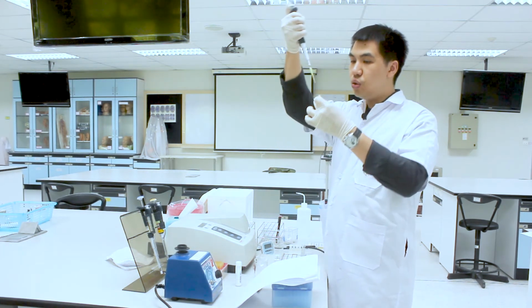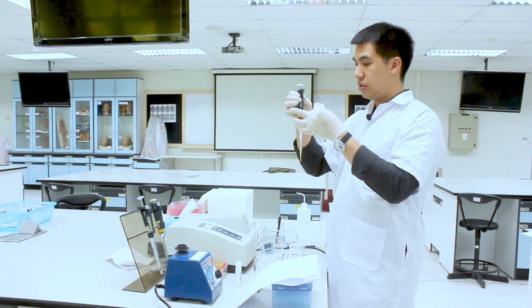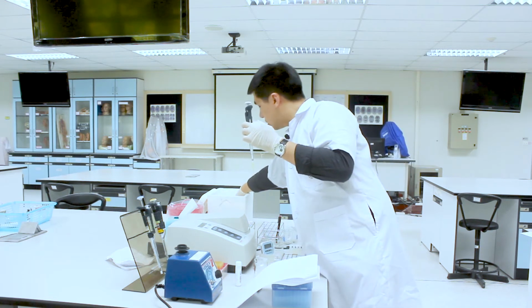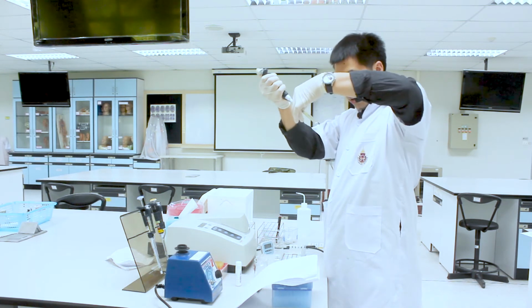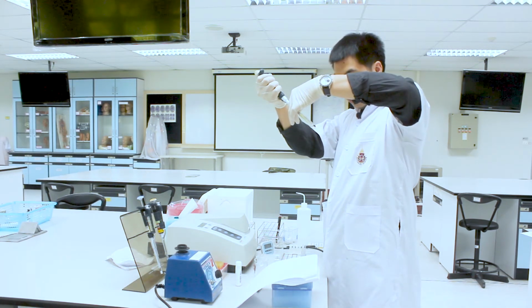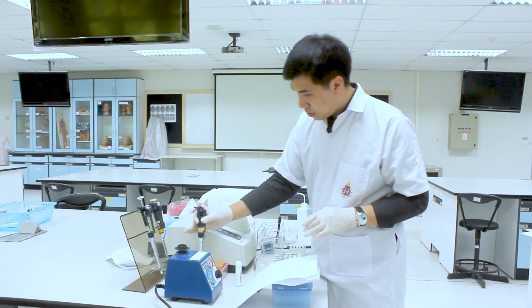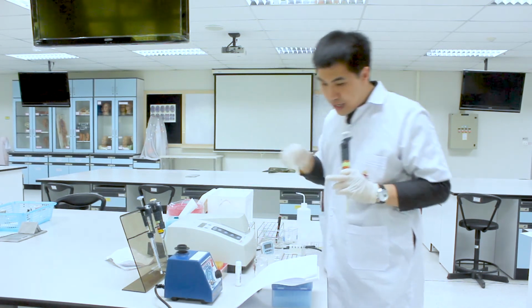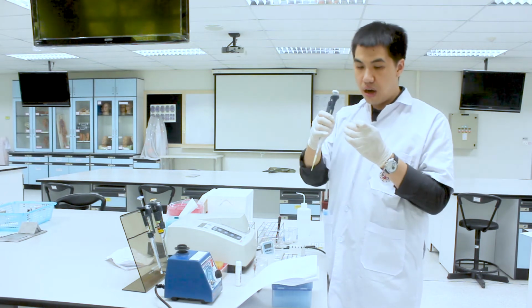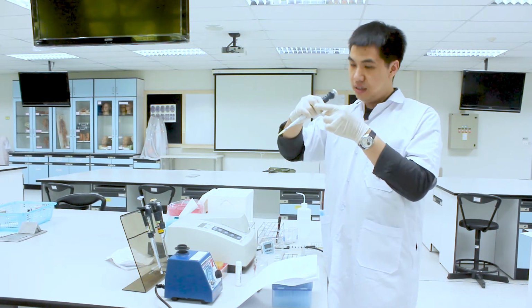And unknown 2 for the fifth tube. And the last tube is for the cholesterol calibrator, whose exact concentration you already know.